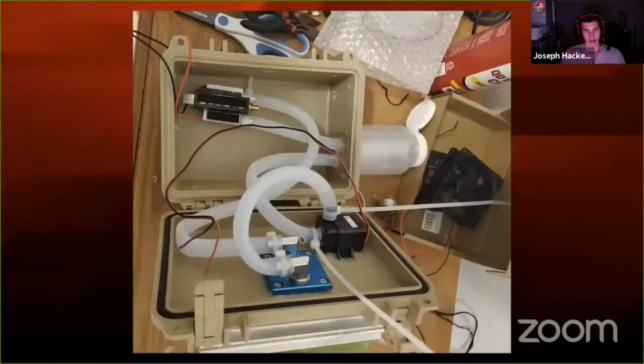Yeah, here we go. So that's the overview of it. And right now, it's not permanent, it's just not finished. I'm using zip ties to hold the hoses on, and those leak out water. I need to get some hose clamps and maybe some different piping. But it does work. I did a test with it in my bathroom in the sink, and I let it run for about an hour.